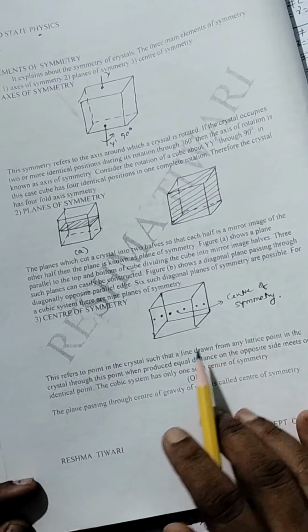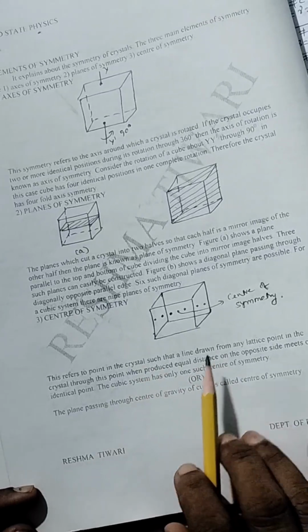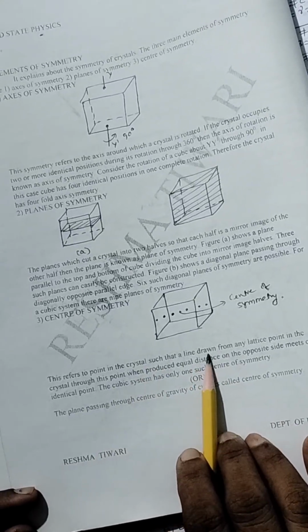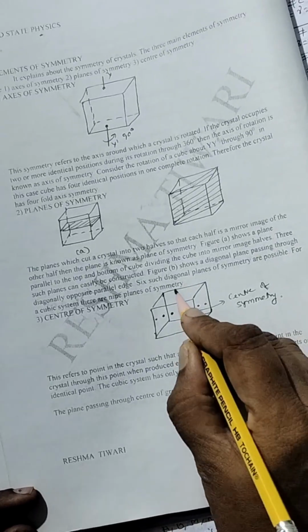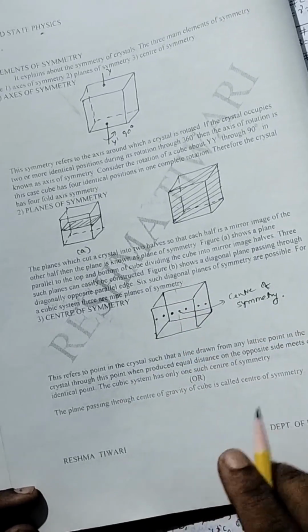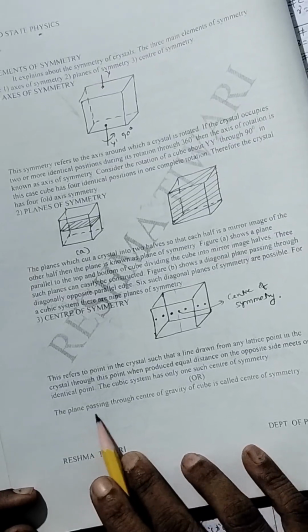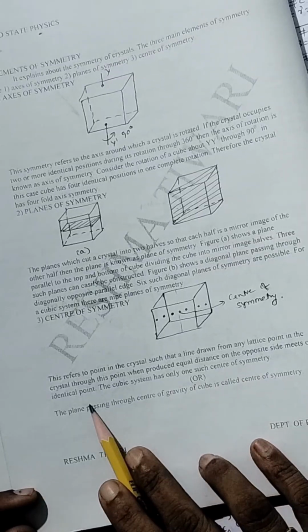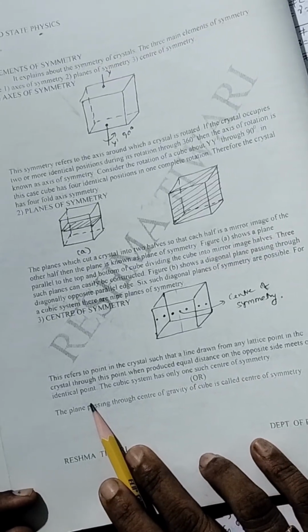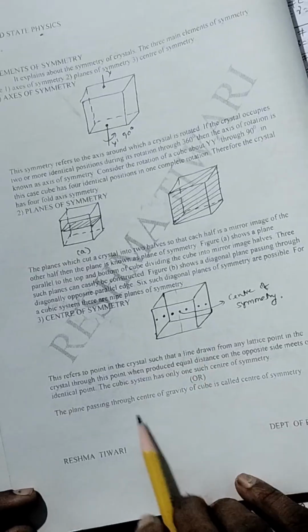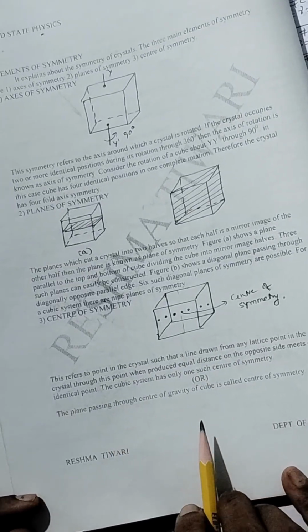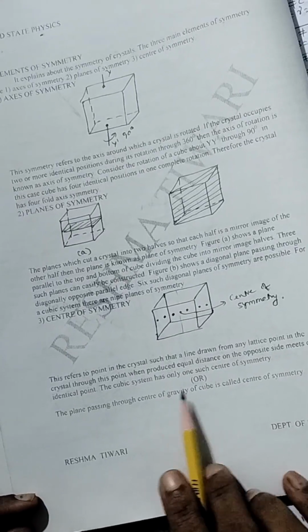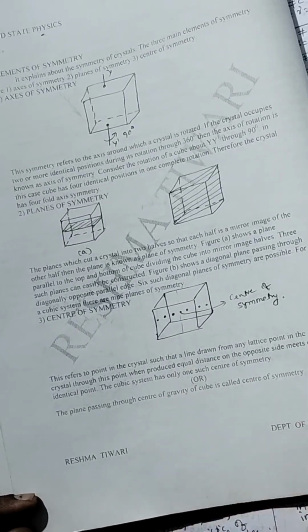Now center of symmetry. This refers to that particular point through which a line is drawn from any lattice point. Now the line through this point, when produced an equal distance on the opposite side, meets the same identical point. Or simply we can say the plane passing through the center of gravity of the cube is called center of symmetry.